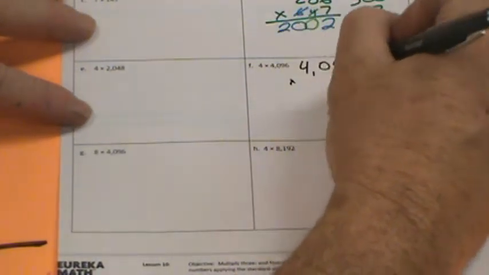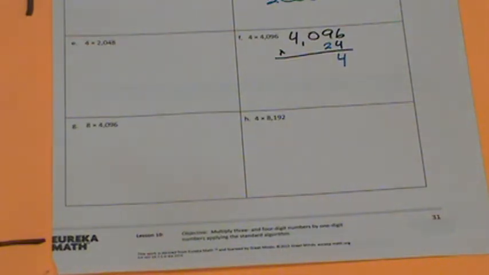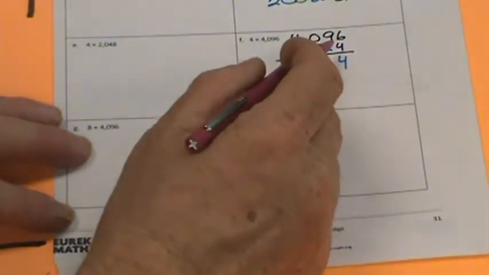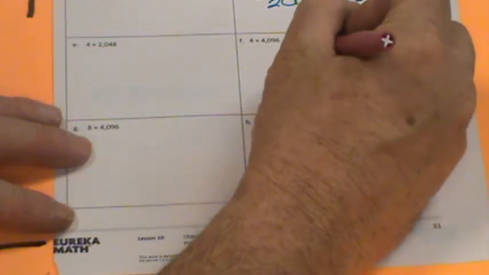4,096 times 4. Okay, 6 times 4. 6 times 4 is 24, 6, 12, 18, 24. There's my 4, and there's my 2 tens. Okay, let's do 9 times 4. 9 times 4 is 36. In this case, it's 90 times 4, which would be 360, but plus those 20 would make it 380. So I'm going to cross that out. We'll put the 8 here and the 3 up here.